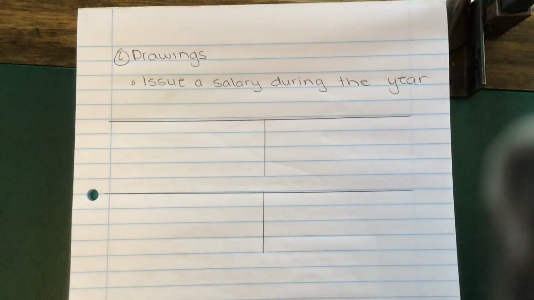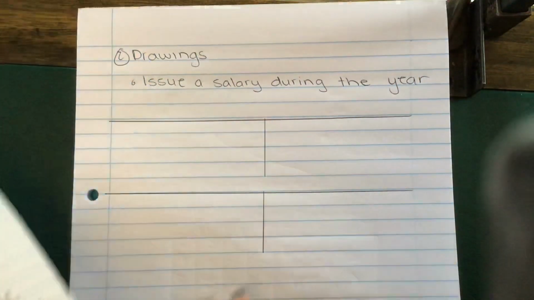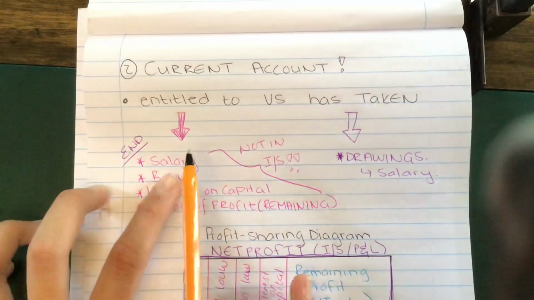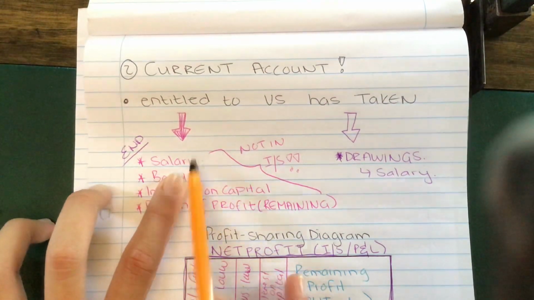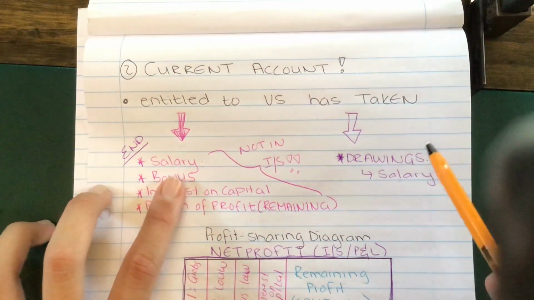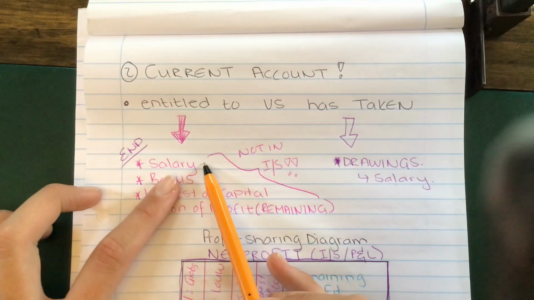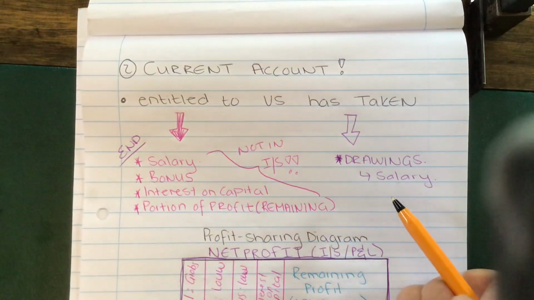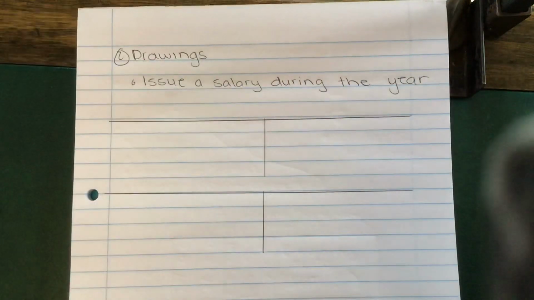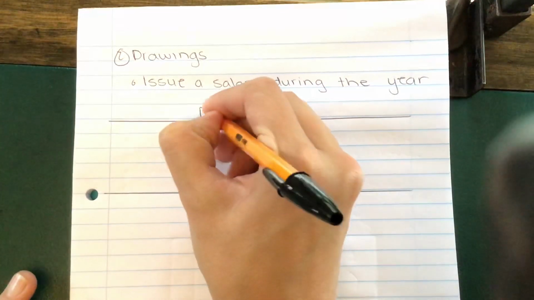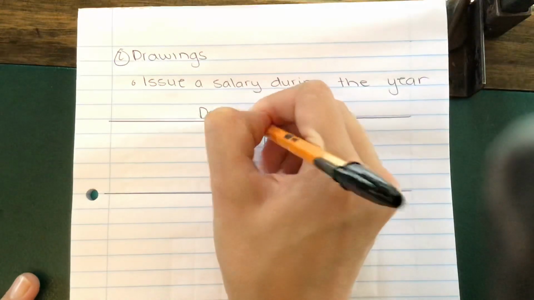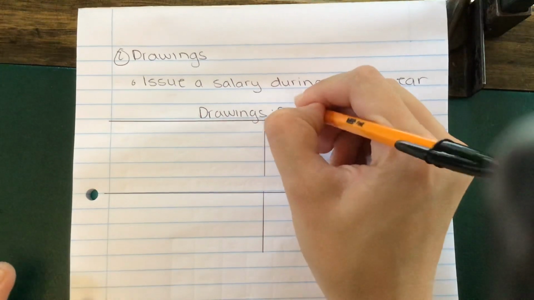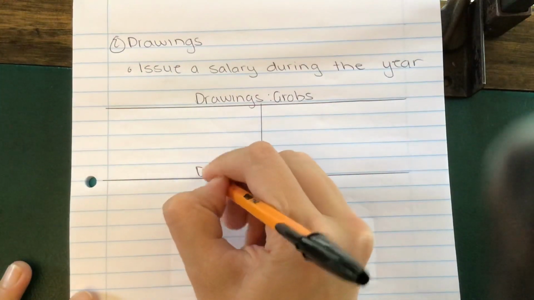Why? Because like I said, this salary amount, what he's entitled to, is a 12-month figure. So we don't touch this salary amount until the end of the year. But we can't expect him to live without any salary. So throughout the year, when he takes out money and when it says give him a salary, that is done through drawings. Okay, so each partner will have their own drawings accounts. So it's drawings for groups and drawings for low.